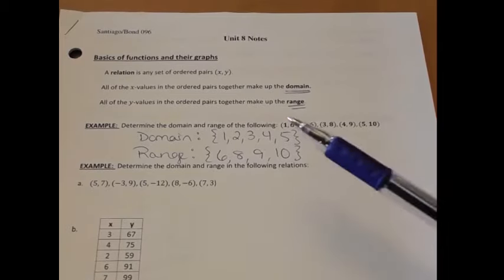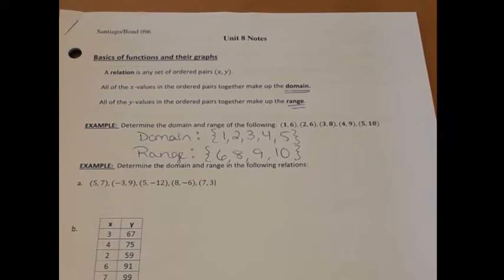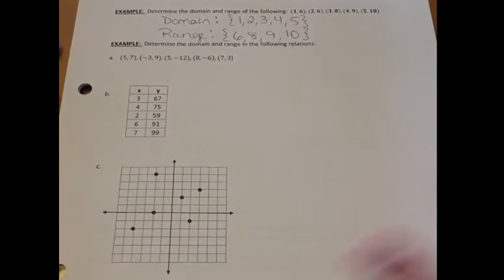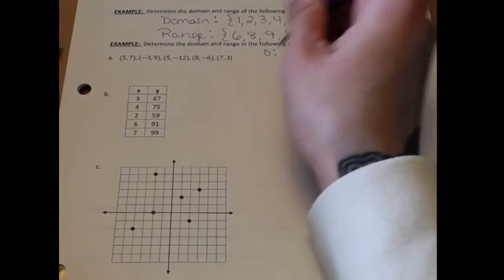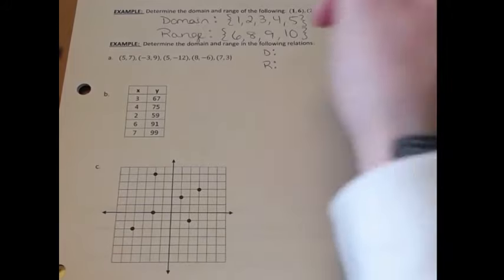Okay, we're going to determine the domain and range for each of the following relations. I want you to notice that, for examples A, B, and C, they all look very different, correct? But it's always the same idea. Domain represents all of your x values, and the range represents all of your y values. So for part A, let's go ahead and set up the domain and range. I'm just going to use D and R for domain and range. Hopefully you're okay with that.